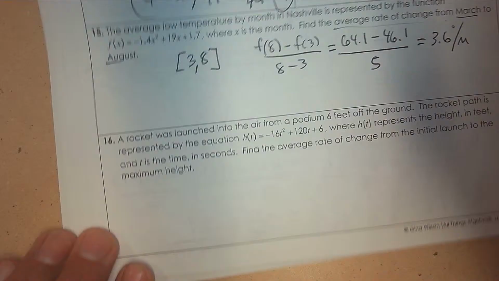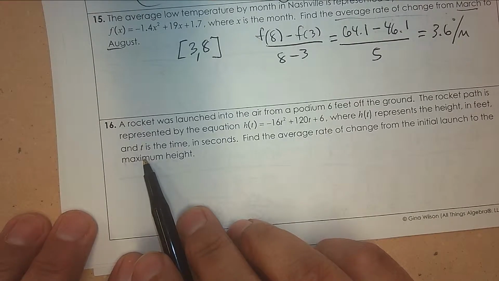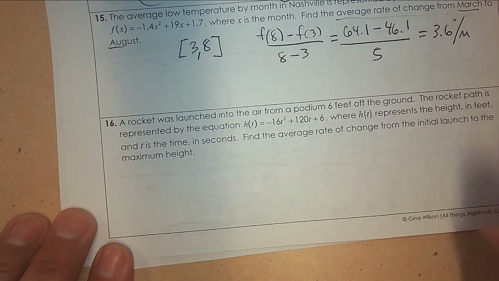Number 16, the last question here we're doing together. So a rocket was launched into the air.